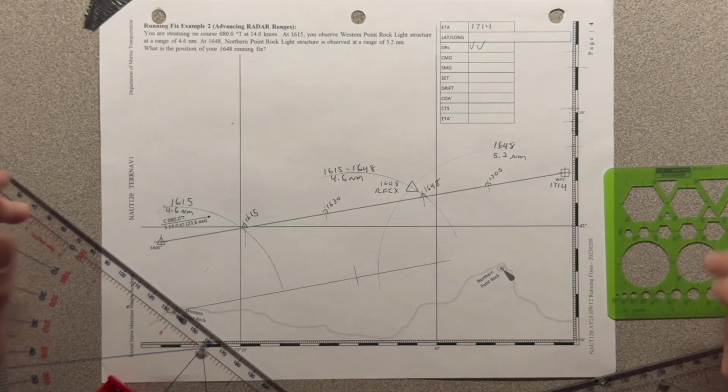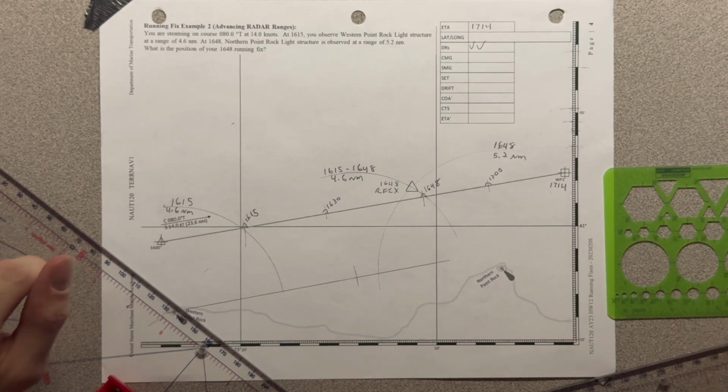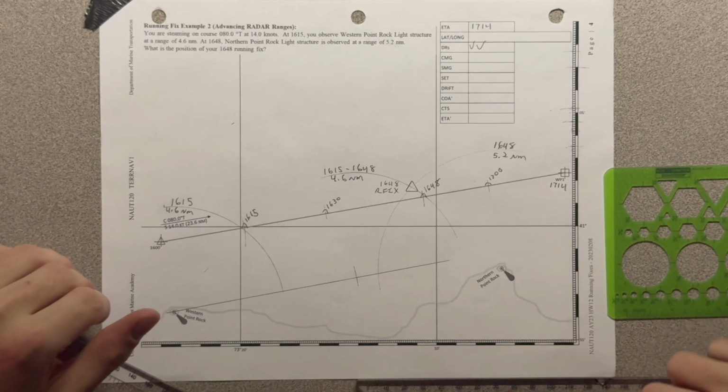So now we have to do all the same stuff we did earlier, but I'm not going to get into that because I just explained it in the last one. If you want to try it for practice, you're welcome to, but I just explained it in the last one, and I don't want this video to be like 2 hours long. So that's how you do running fixes.